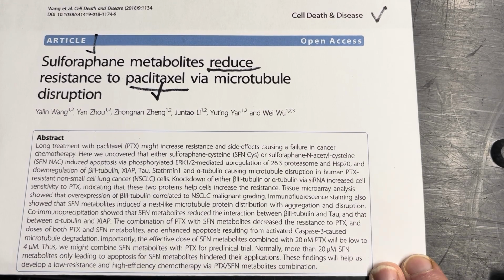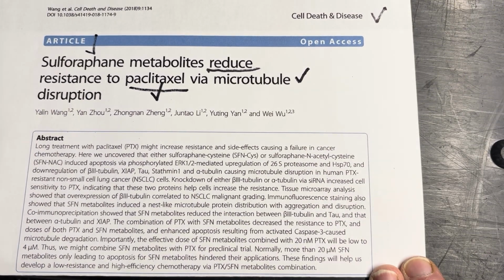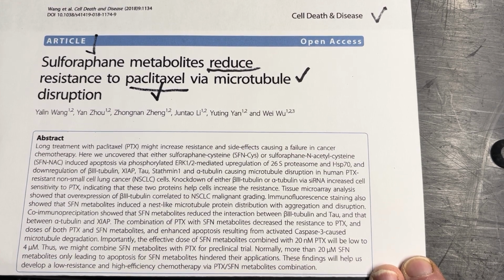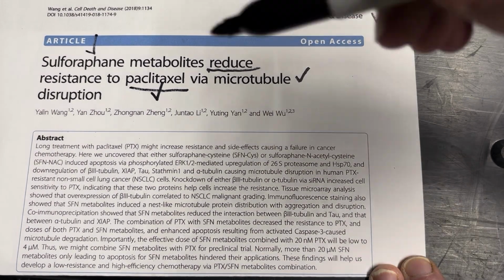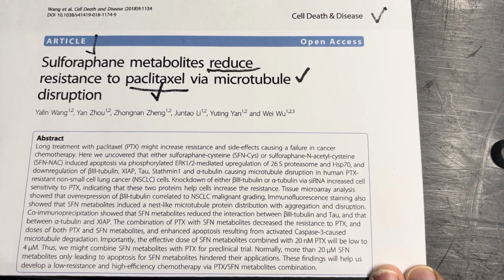And this particular research demonstrated that microtubule disruption was the cause of the reduction in cell division and the association between the sulforaphane and the chemo drug posed no additional side effects.